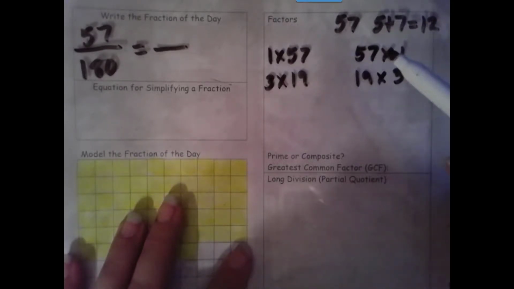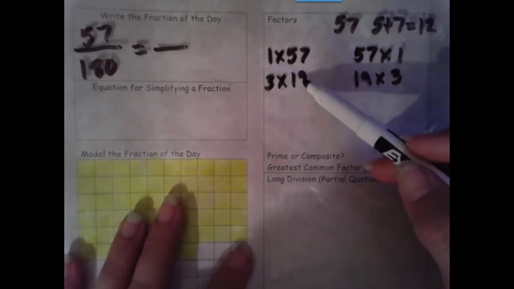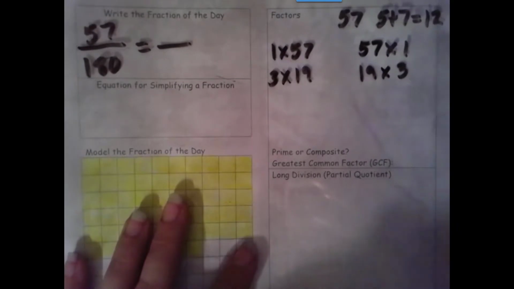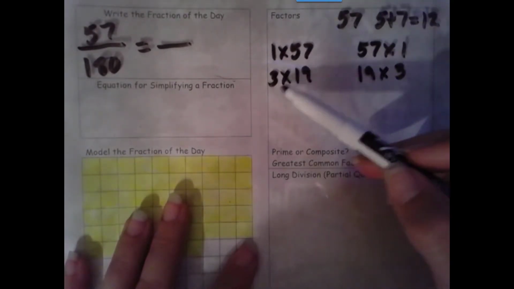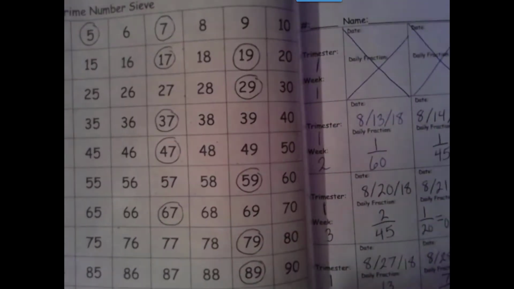We try 15. 15, 30, 45, 60. 57 is not in that list, so 15 is not a factor. We try 17. 17, 34, 51, 68. 57 is not in that list, so 17 is not a factor. Then we get to 19. Also, remember when we go in order, if the second factor is prime, we are done. And 19 is prime. It's right there.